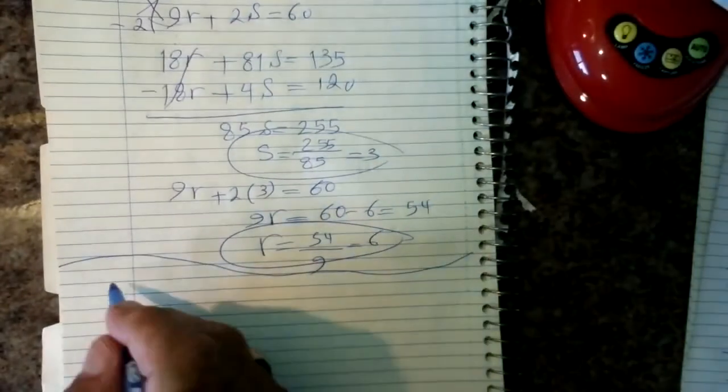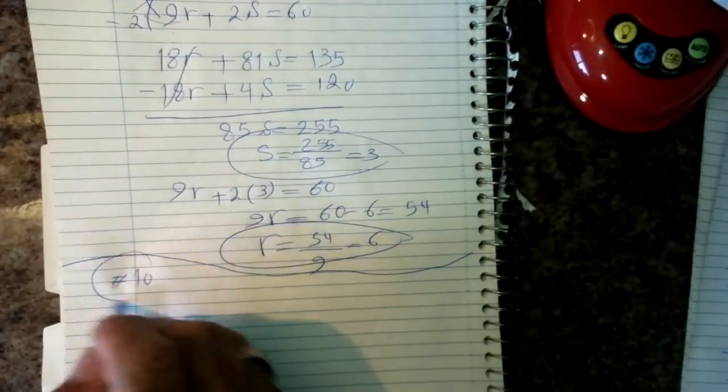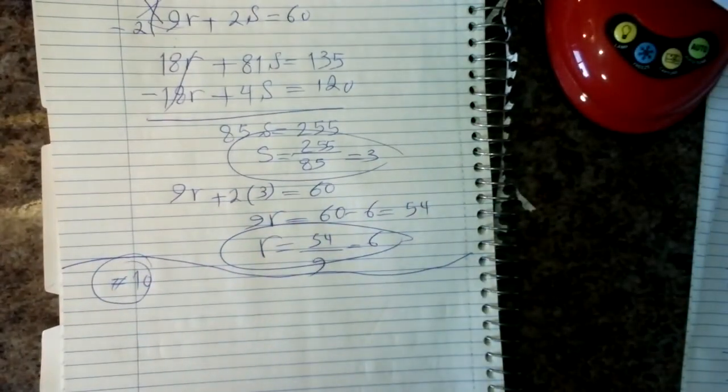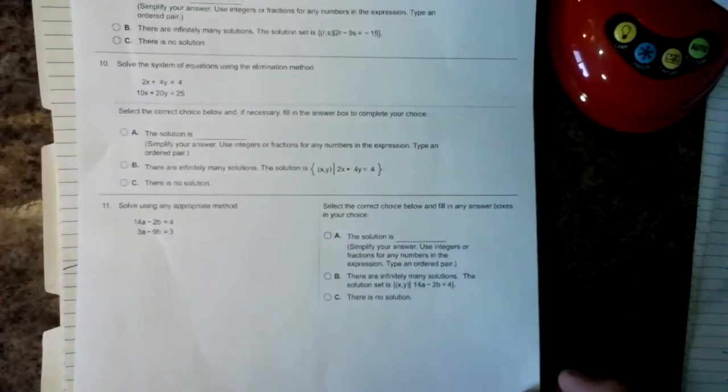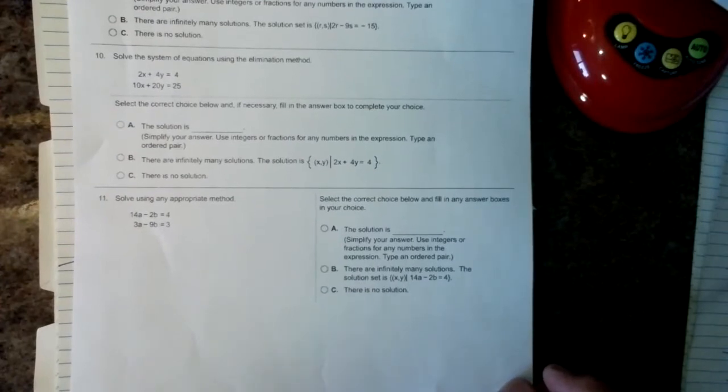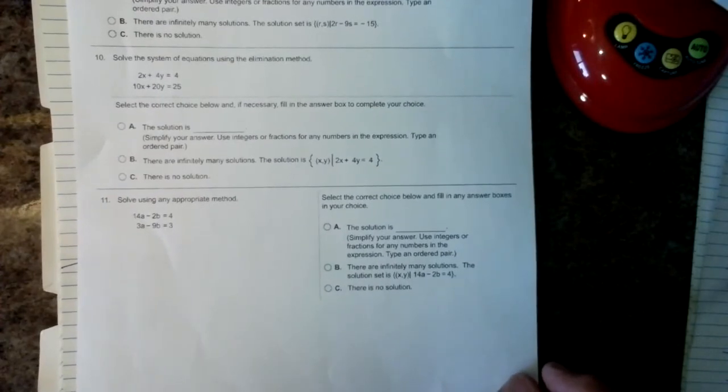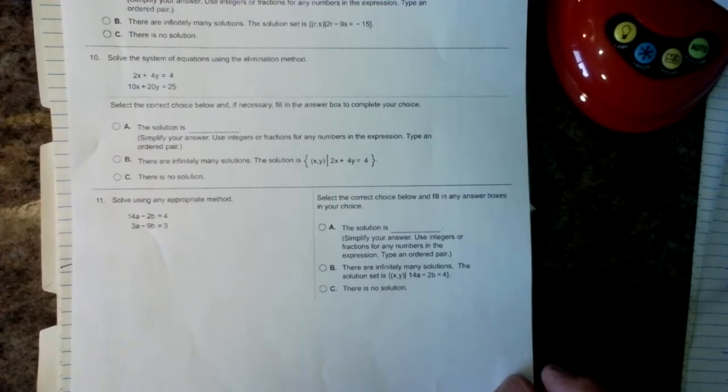And the last problems, number 10. Now he said solve using appropriate method, whatever method is easier to do. So if you don't specify, you could use any method, eliminations, substitution, or graphing.